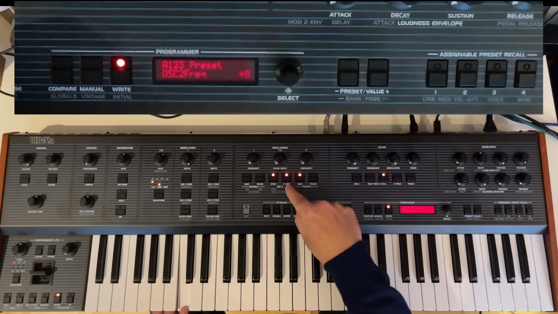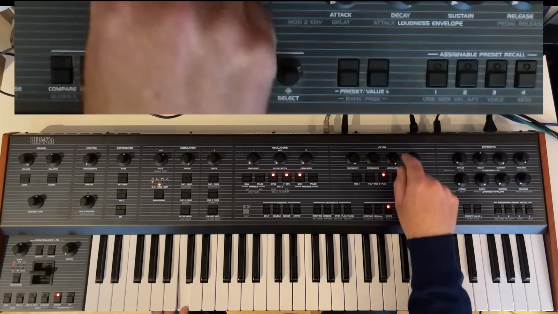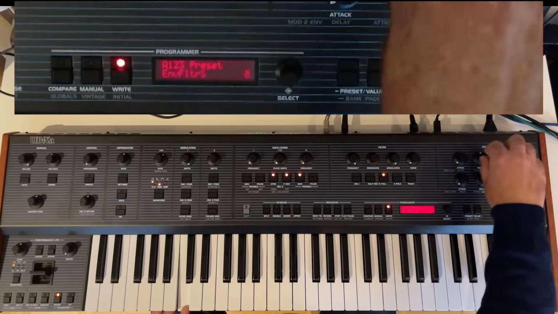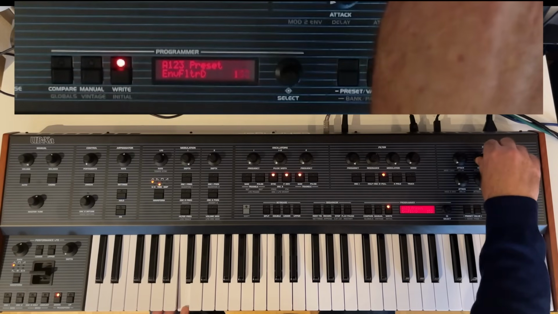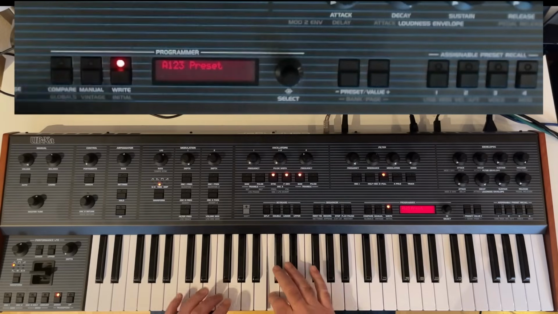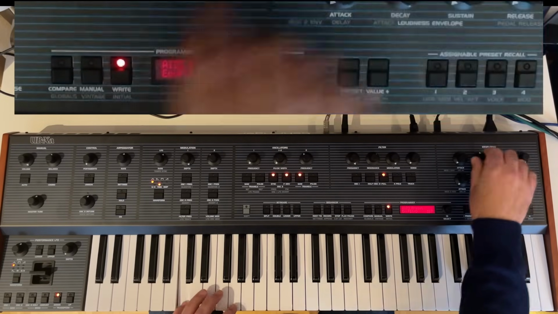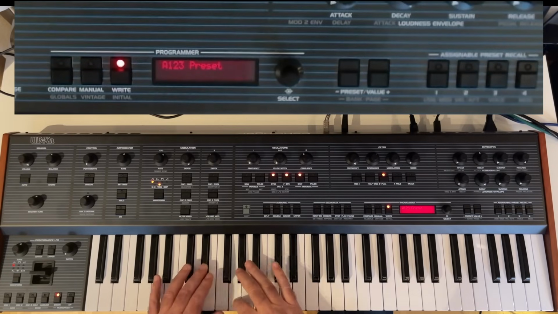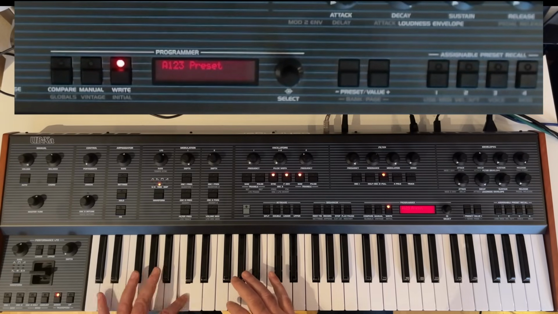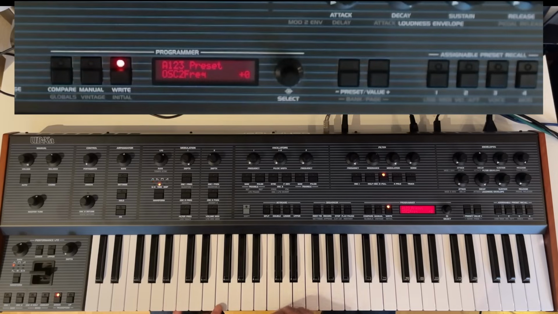And the strength of this modulation is determined with the modulation amount here. Like so. Let's turn it back again.